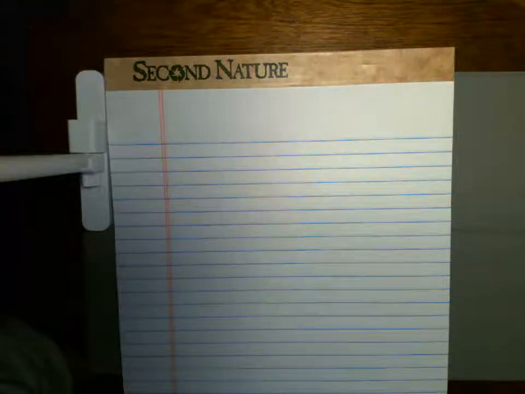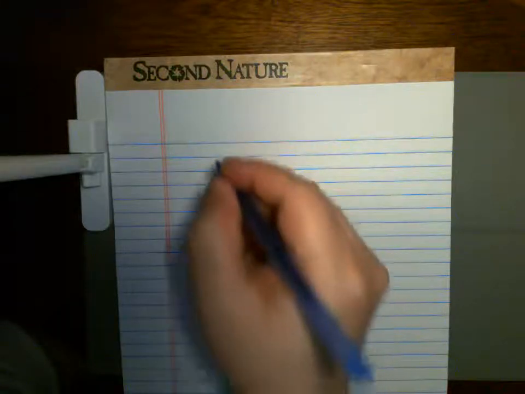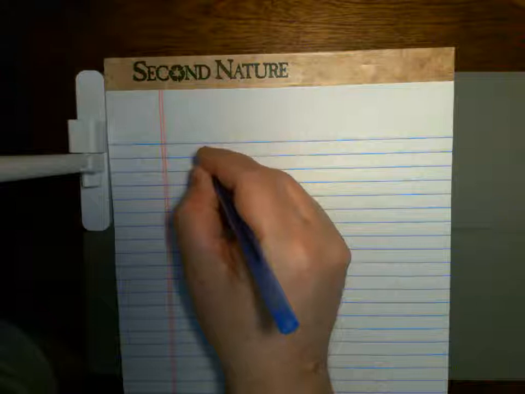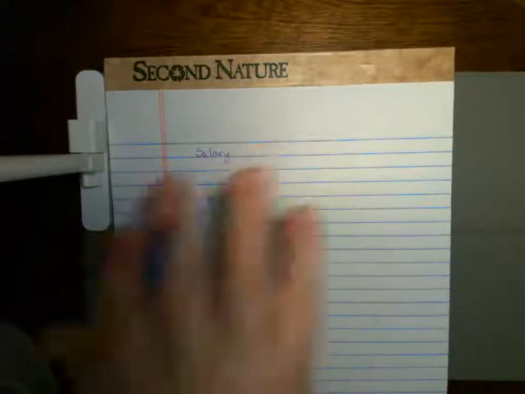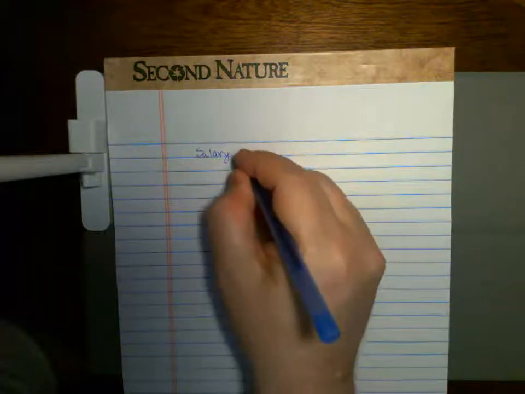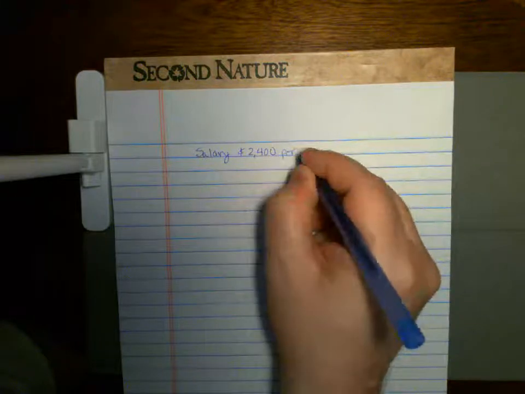Hi, class. I thought I would talk to you for a few minutes about the budgetary side of accounting for governments. So I want to start off with a simple example. If you were running your household and you were going to budget, and say you estimated that your salary, and we're going to ignore taxes for now, is say $2,400 per month.